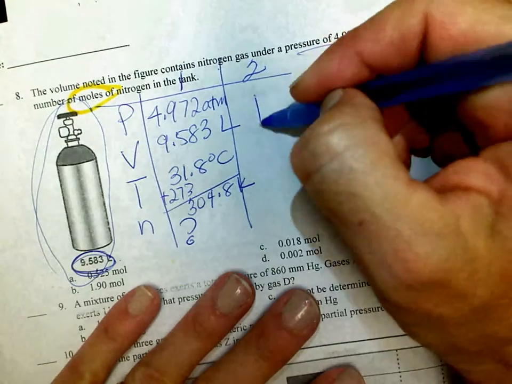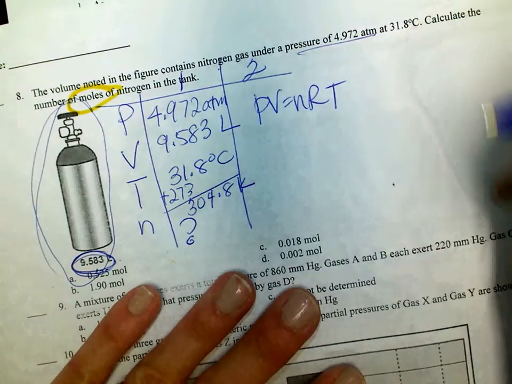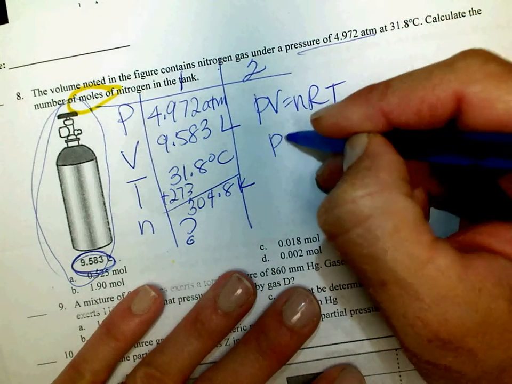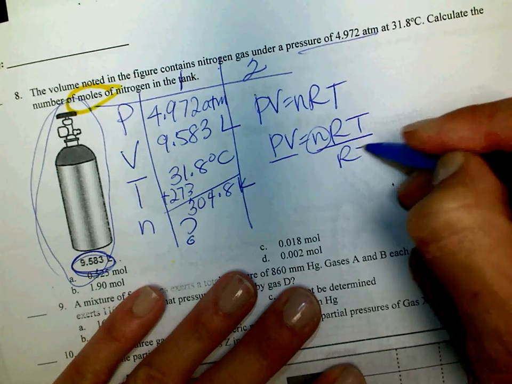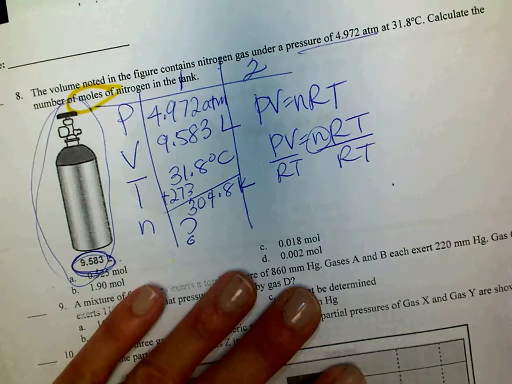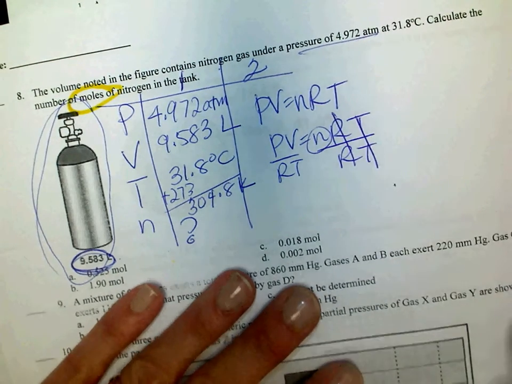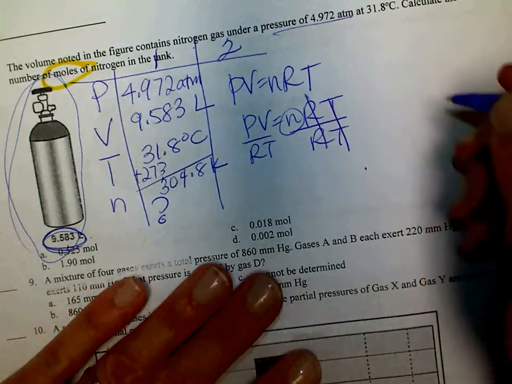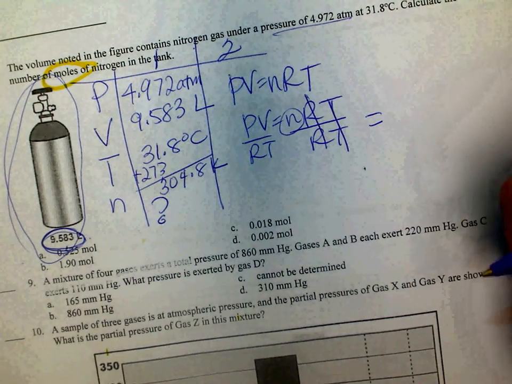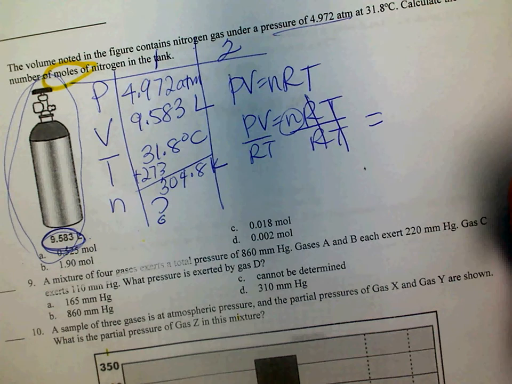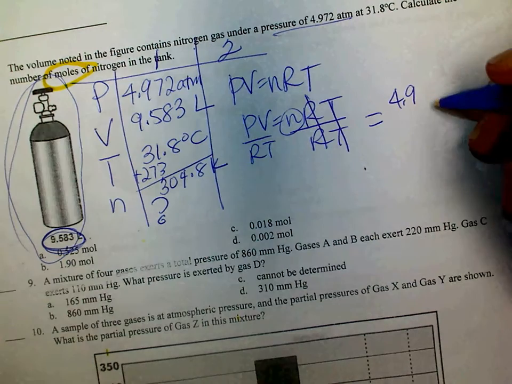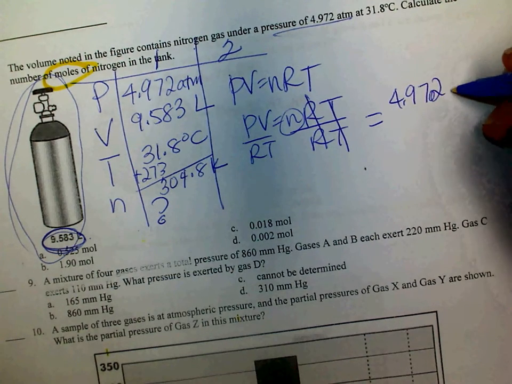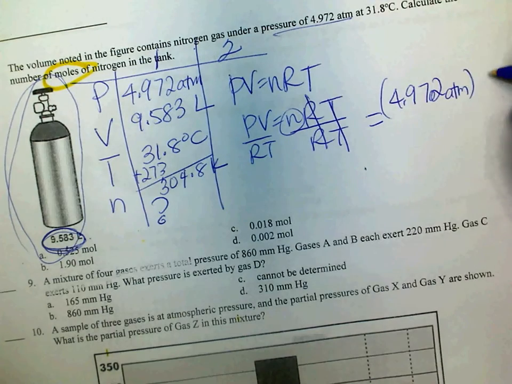So here we go. PV equals nRT, but I want to solve for n. So let's rearrange the equation. How do I get n by itself? Divide by RT. So n equals PV over RT. All right, let's look up pressure times volume.